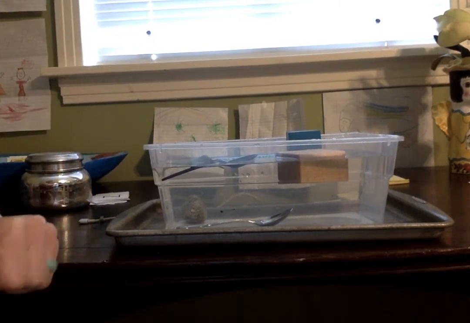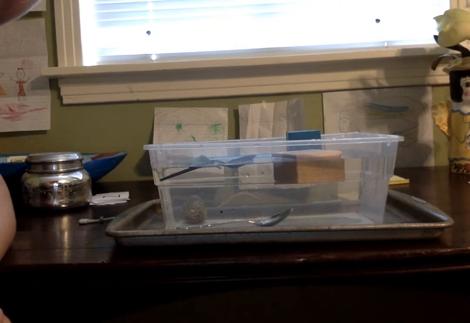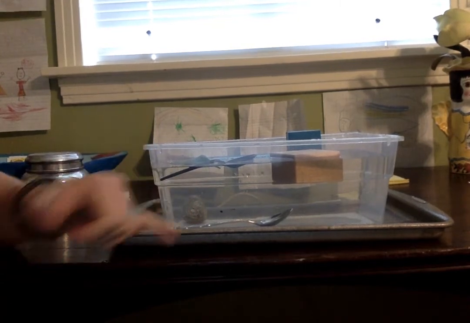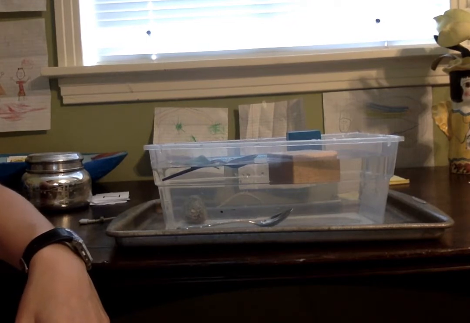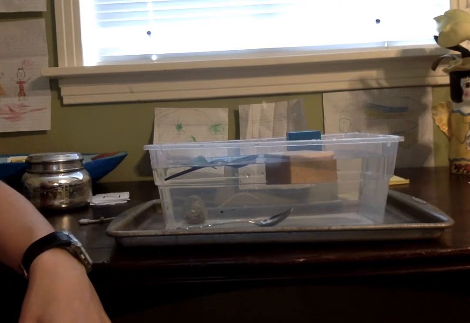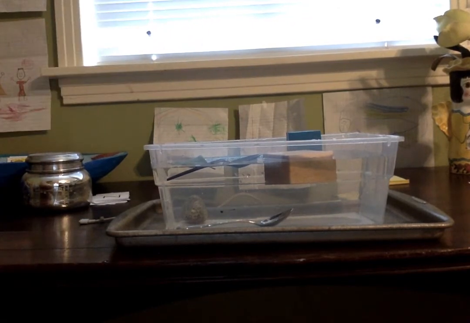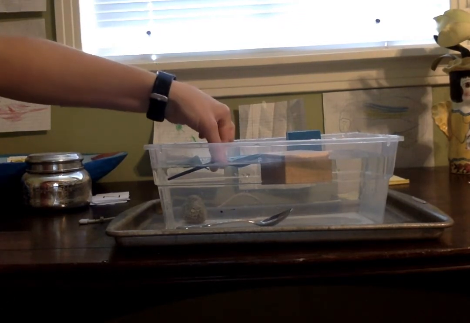Oh man, the plastic spoon is floating on the top and the metal spoon went to the bottom. How interesting. They're shaped the same, but they're made out of a different material, so this spoon floats. Very cool.